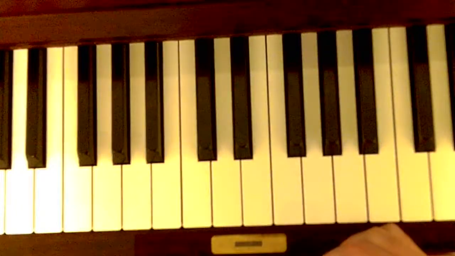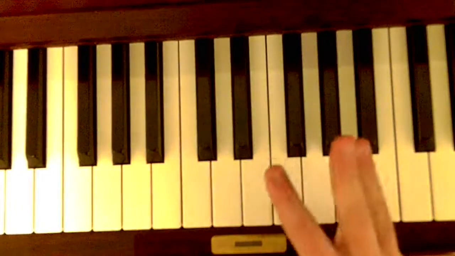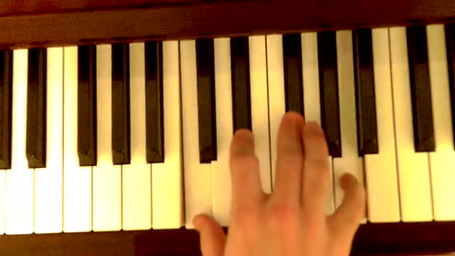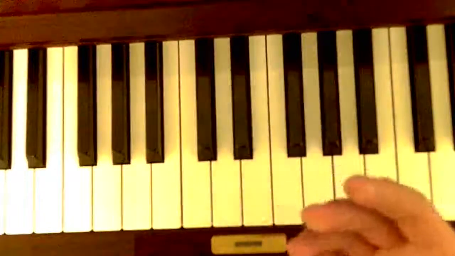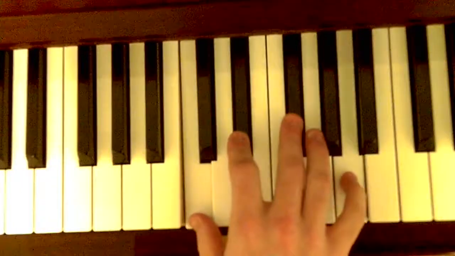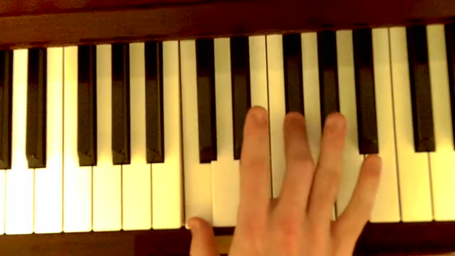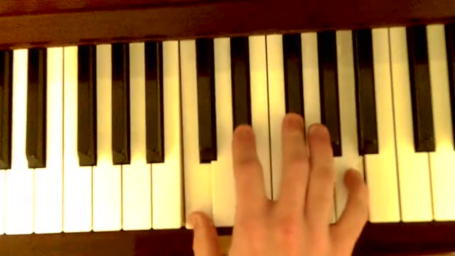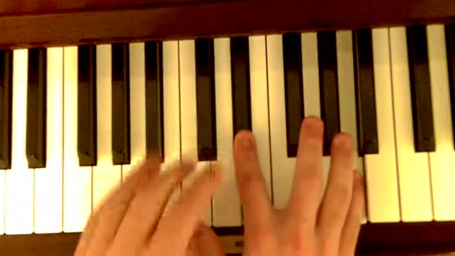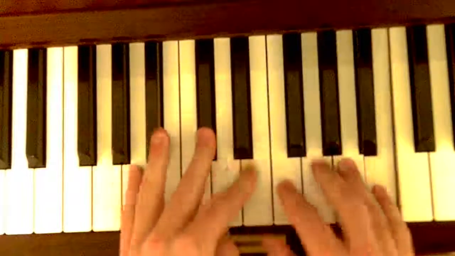Then from there, we get the three fully diminished seventh chords. And we can prove that because two of the notes in a fully diminished seventh chord come from one whole tone scale, and the other two notes come from the other whole tone scale. That's how you can prove it.